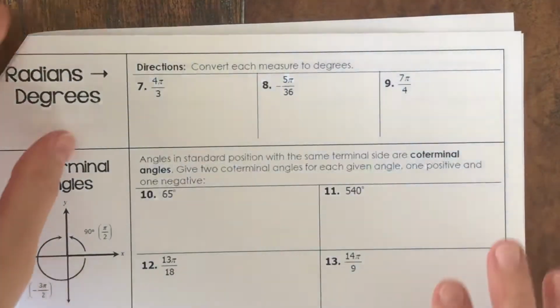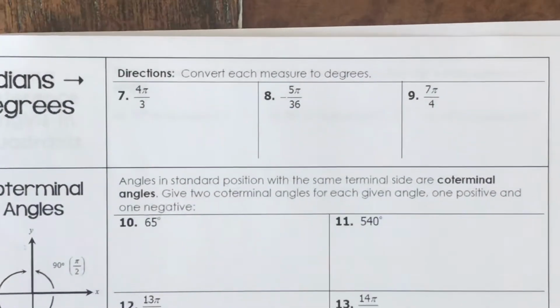Okay, make sure you can see it. Zoom in just a little bit more. All right.